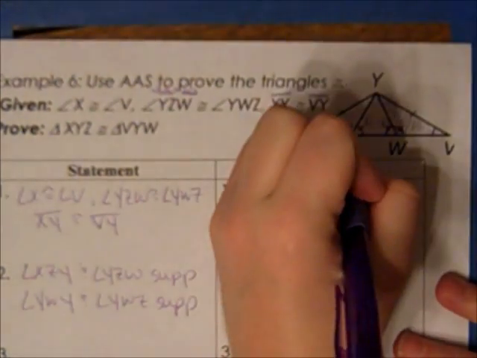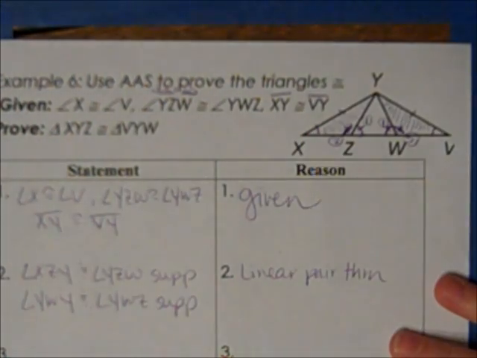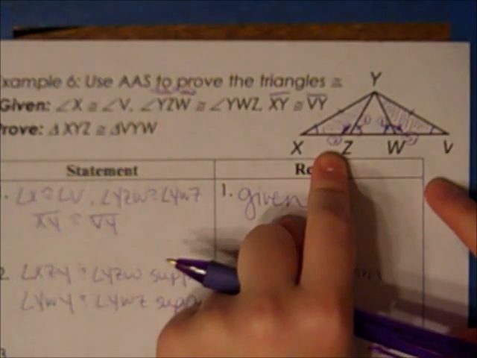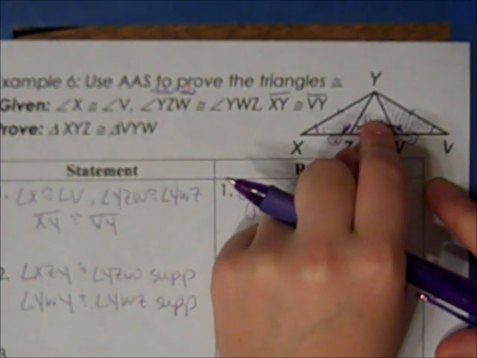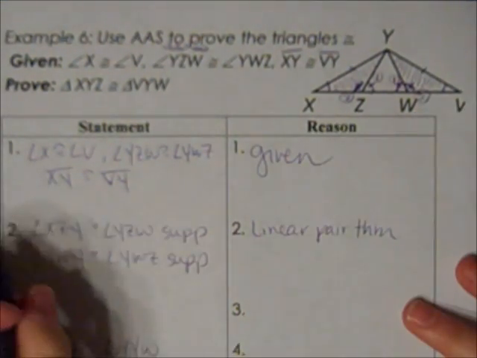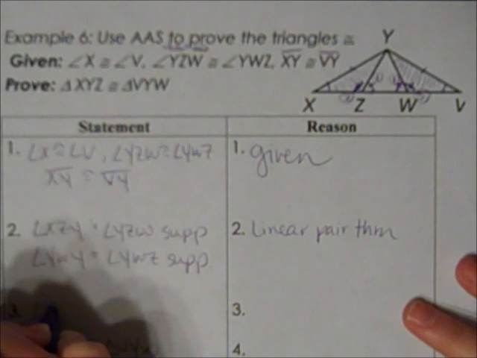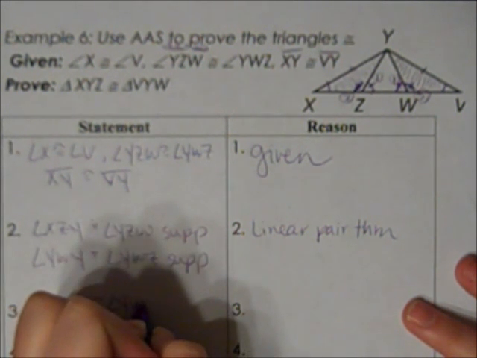So I can call this angle out here angle 2, and this one over here angle 3. So if angle 2 is supplementary to 1 and angle 3 is supplementary to 1, then that means angle 2 and angle 3 are congruent. So angle YZX is congruent to angle YWV.